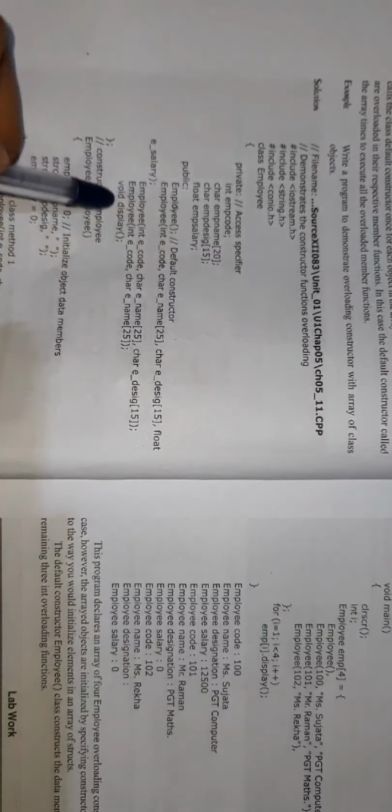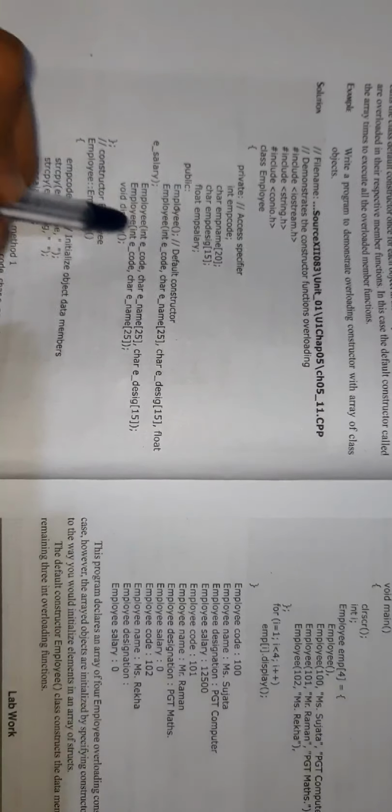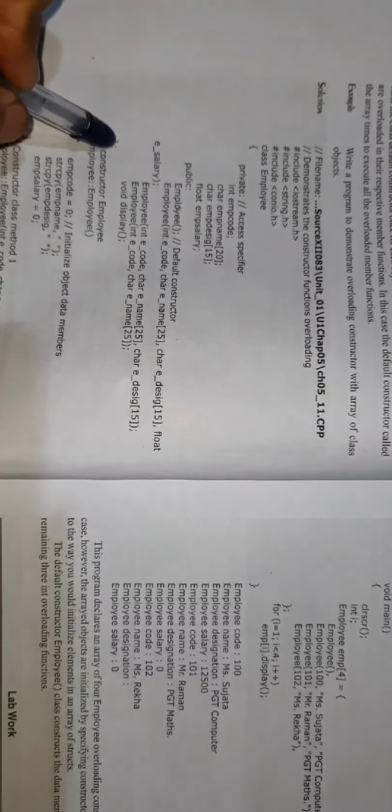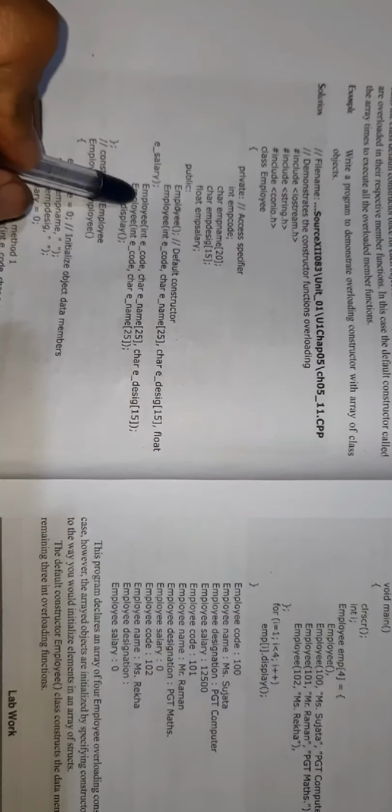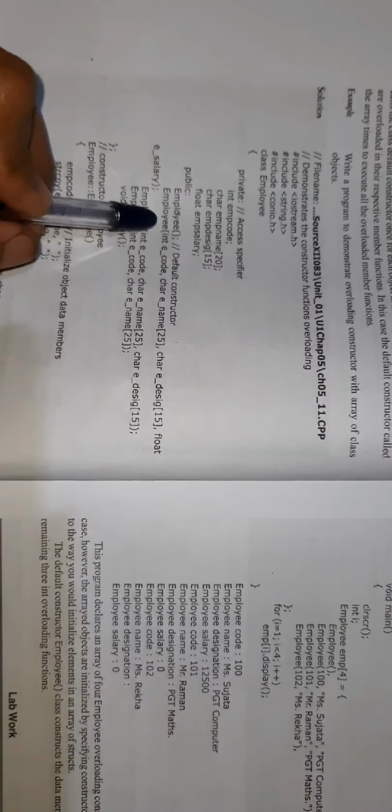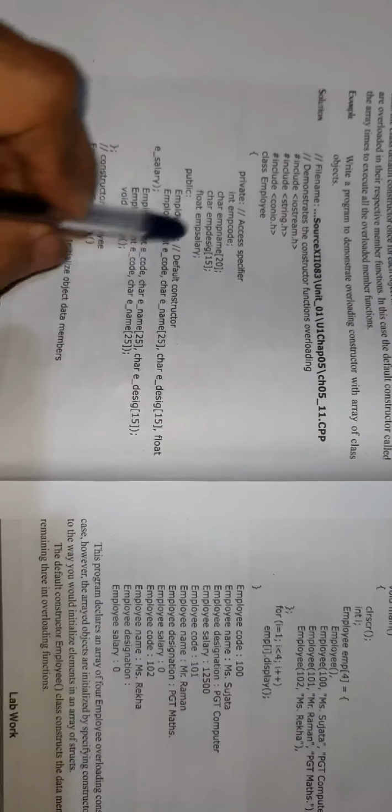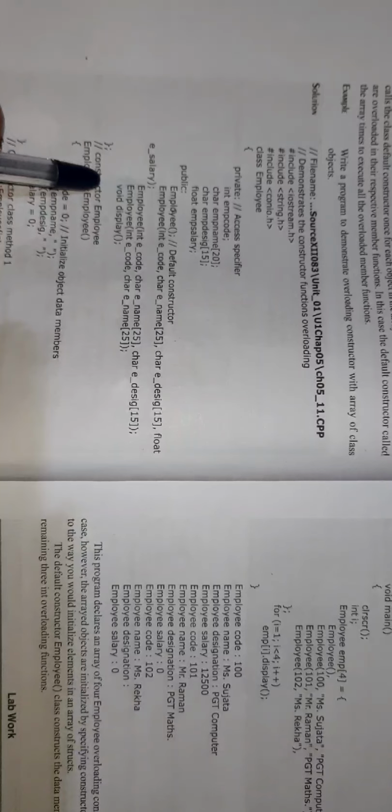Now, if all of these constructors were declared in the same way, then in that case, an error will be pronounced. The compiler will display an error. So you can see that that is how overloading of constructors can be done. Okay, but yes, the function definitions are in here, all the same, just like the previous one.